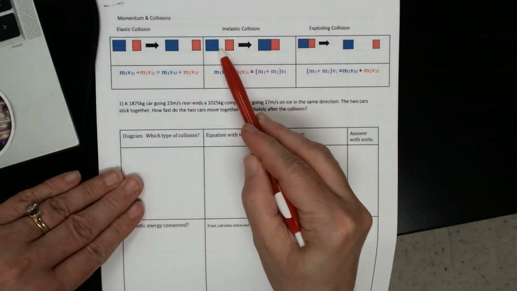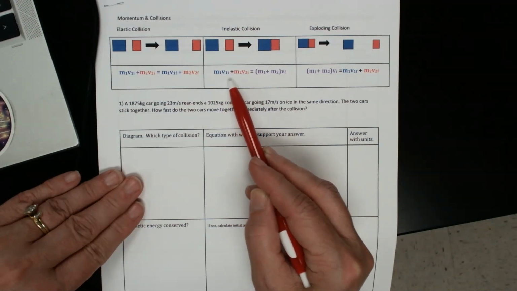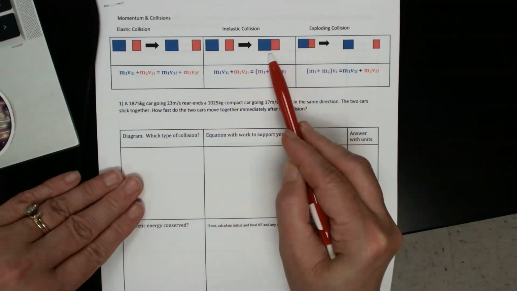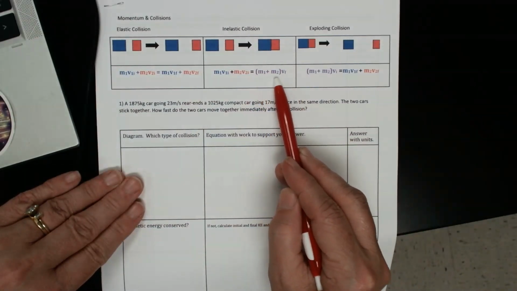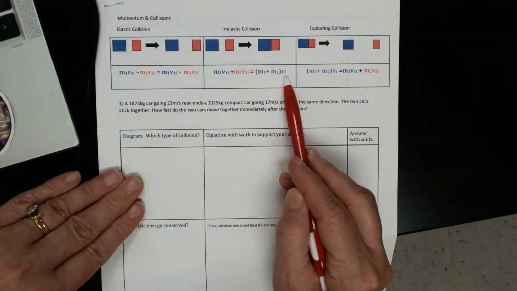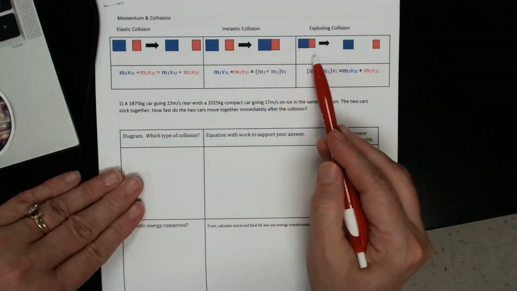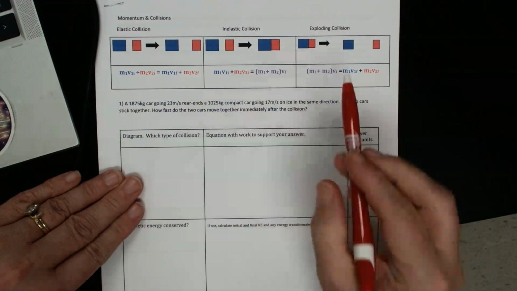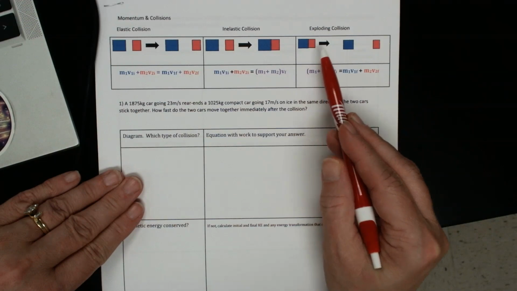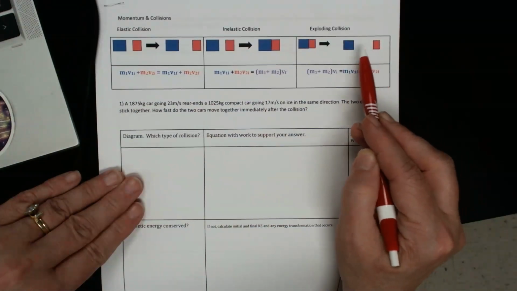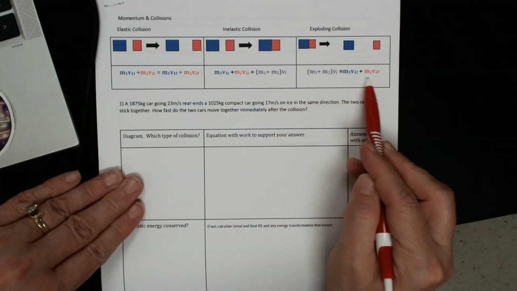Then inelastic, we have two objects that start off separate. So it starts off the same way as elastic, but then they get stuck together. They combine somehow, depending on the collision. And so we end up with our combined mass moving at the same velocity together after. And then our exploding or separation collision, where our objects start off together and then somehow they get separated from each other. So we've got one moving one way, one moving another. And so here they start off together at the same velocity and then they're separated.